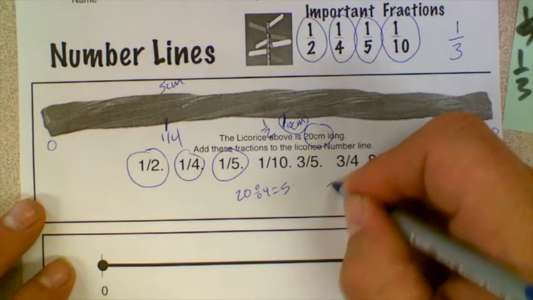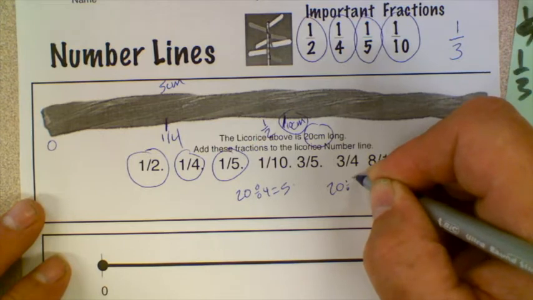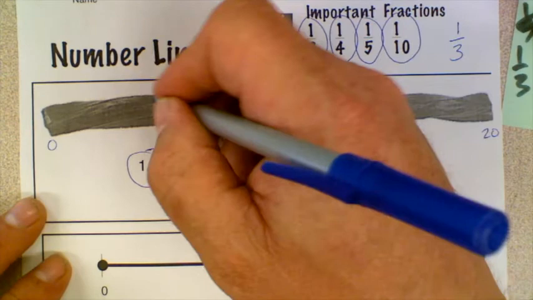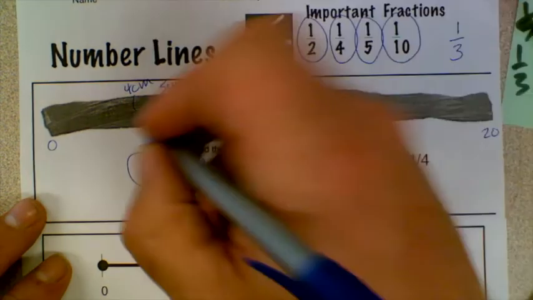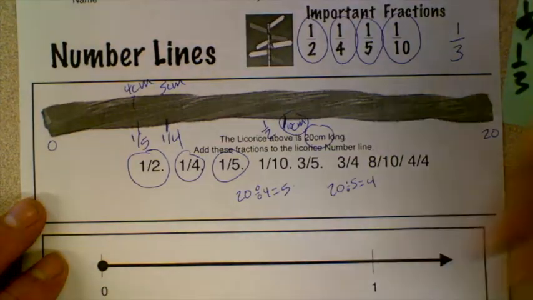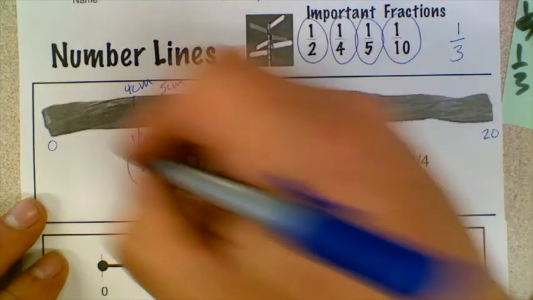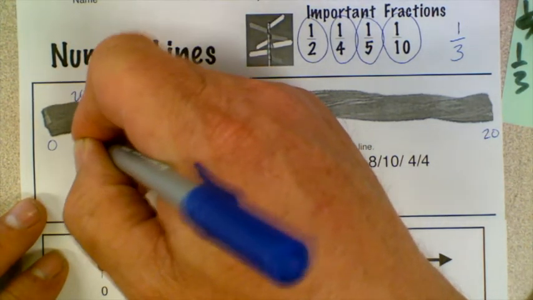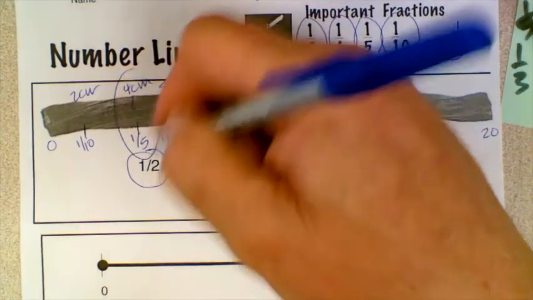Now 1/5 is 20 divided by 5 parts. That means one part is 4 centimeters. So 5 centimeters there, 4 centimeters would be about here, and that means that 1/5 of the licorice on the number line would be about there. 1/10, again, if the whole thing is 20 centimeters, 20 divided by 10 is 2, so at 2 centimeters would be where 1/10 is.